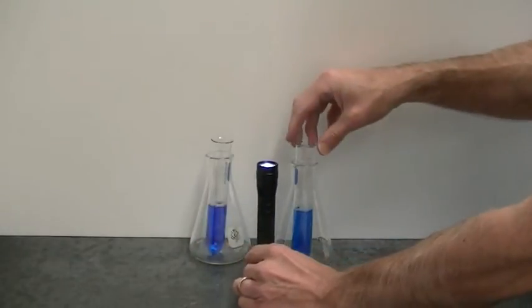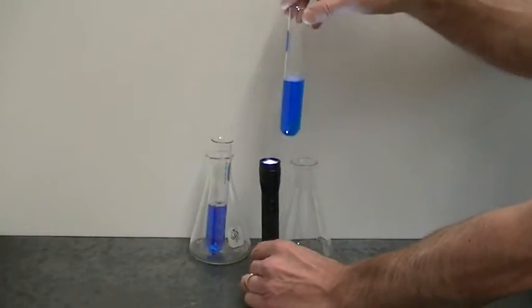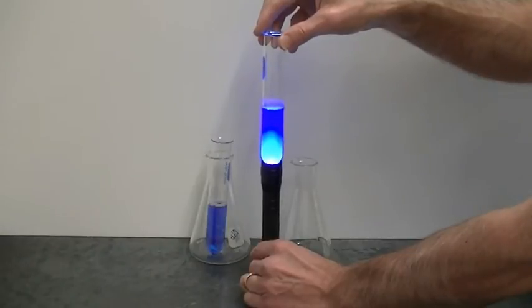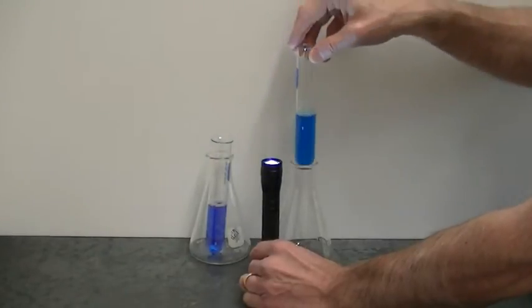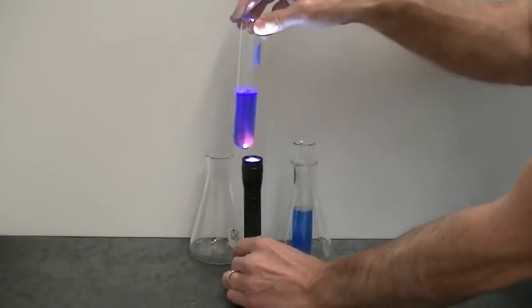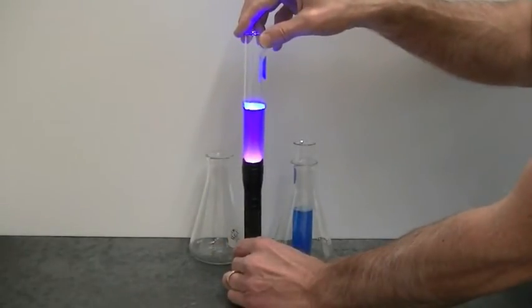And now we'll conduct the same experiment in the sample to which we did add the metal ion. It's quite a big difference. No fluorescence. And here we do see the red fluorescence.